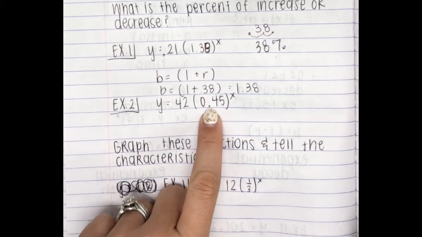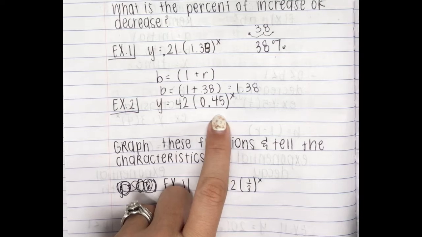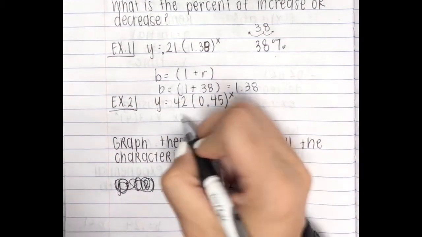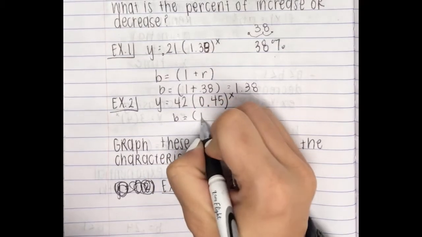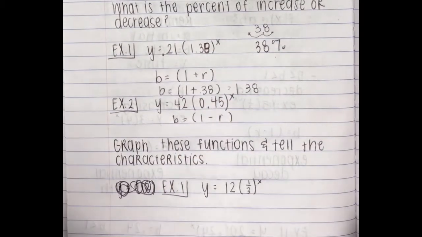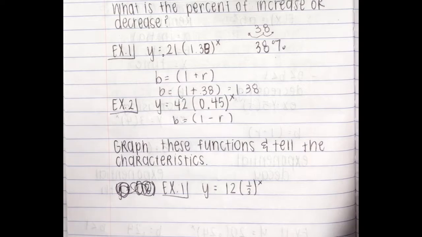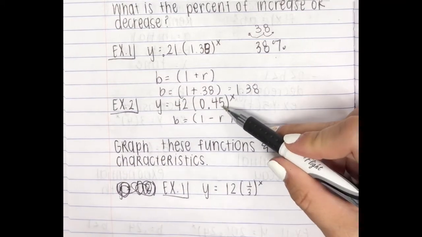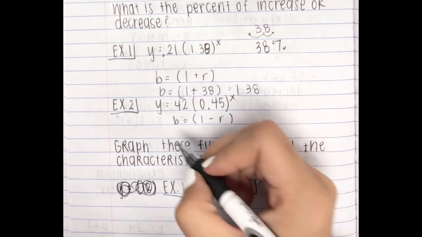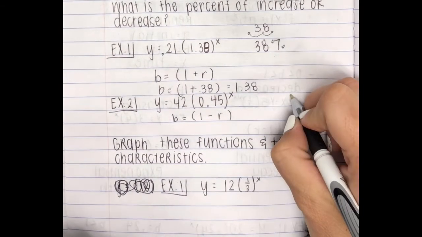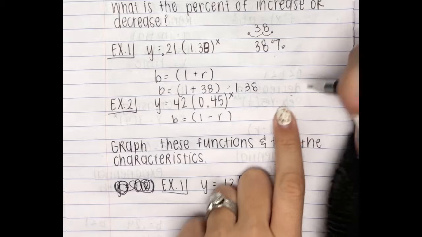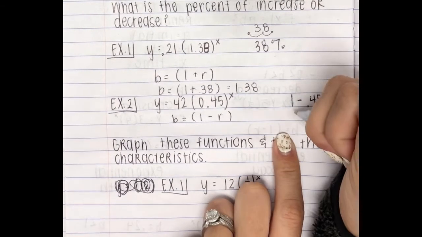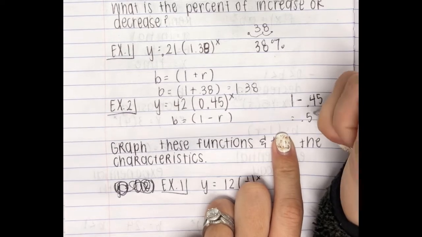So let's look here. This is less than 1, right? Which means we are decreasing, okay? So my b would equal 1 minus our r value, okay? So to figure it out, let's work our way backwards. If we did 1 minus 0.45, then we get 0.55.